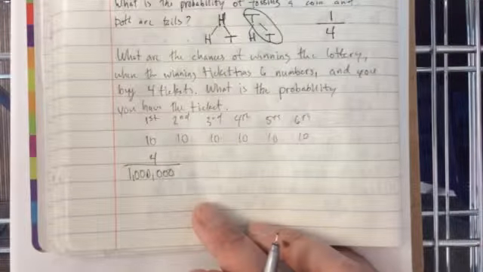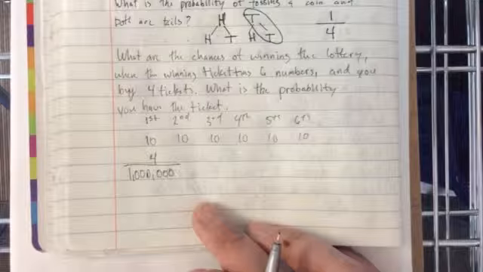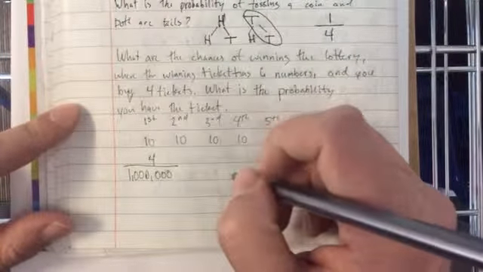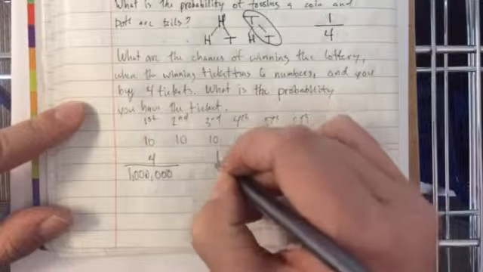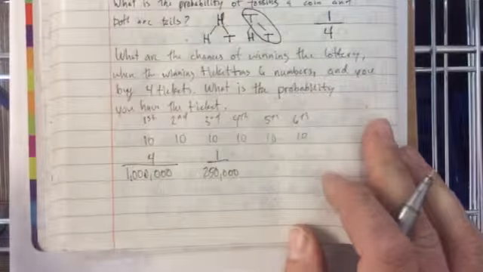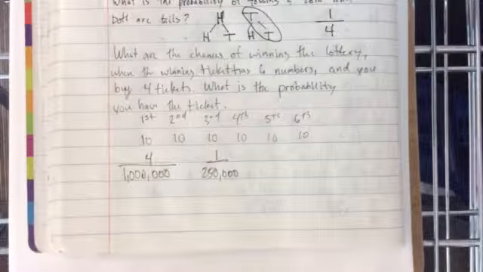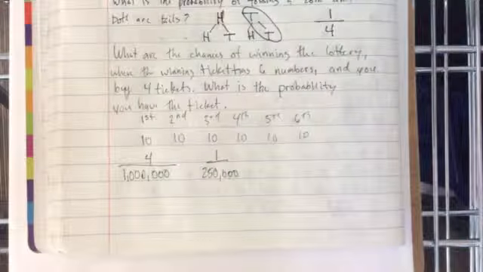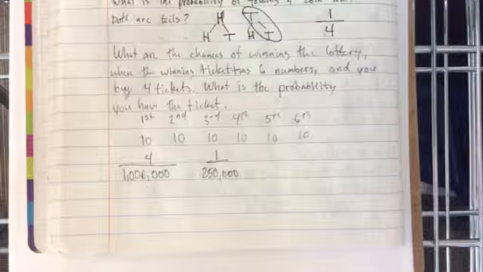What was that, Declan? According to our data, it's 1 in 250,000. And how did you find that? Because I divided 1 million by 4. So you divided 1 million by 4, and that gave us 250,000. So there's a 1 in 250,000 chance in this small sample problem that you got the winning lottery ticket.